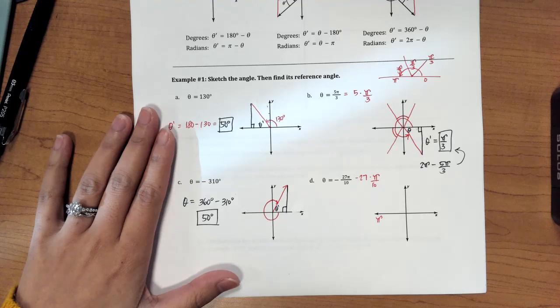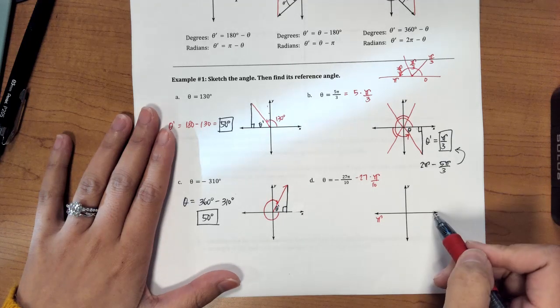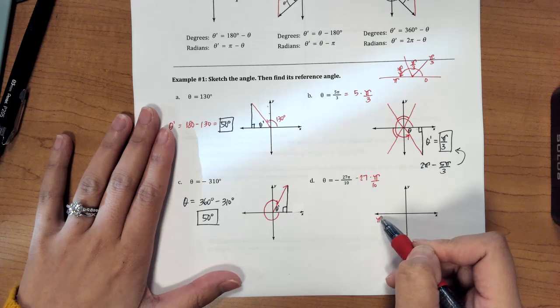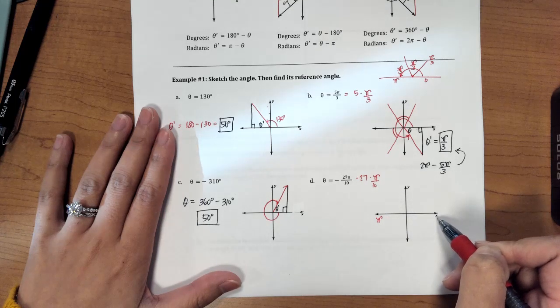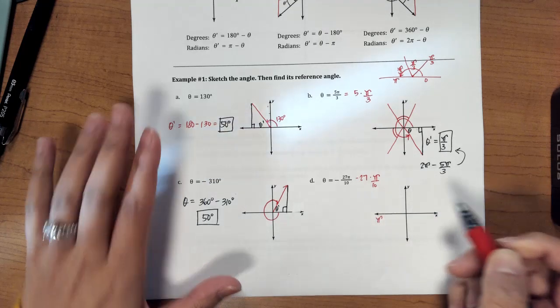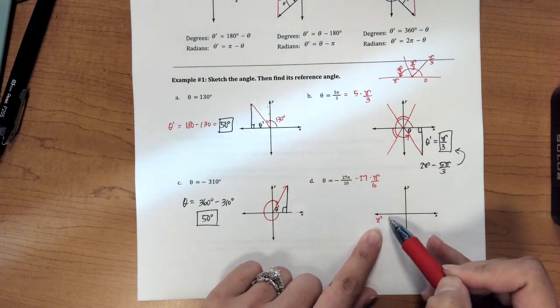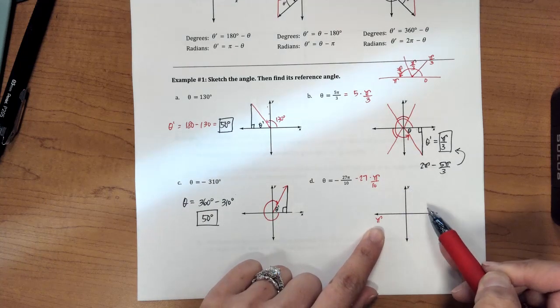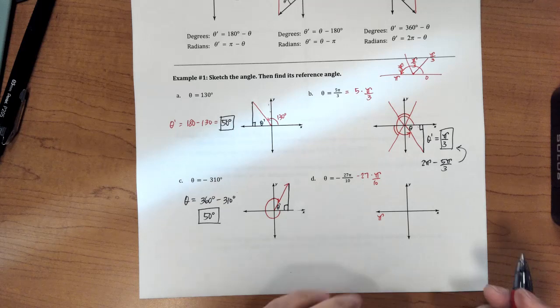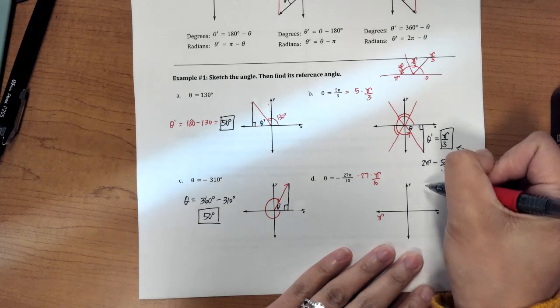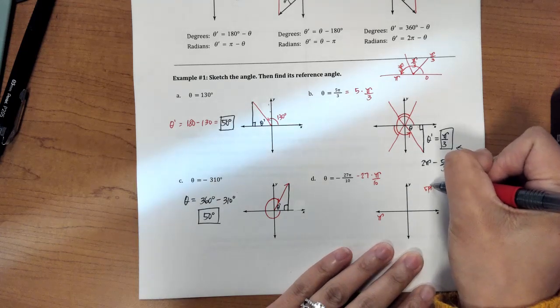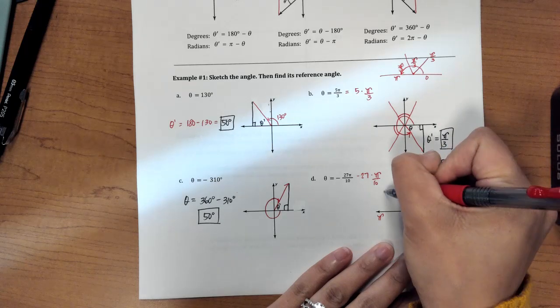So how many pi over 10s do I have? I have 20 of them, so that's 10 pi over 10, 20 pi over 10, and then I have to go 7 more this way. So I have to divide this into 10 pieces. So that's going to be 5 here, and 5 here.